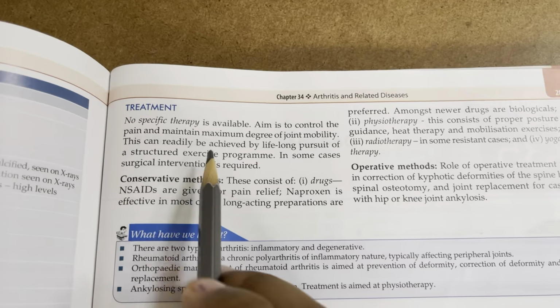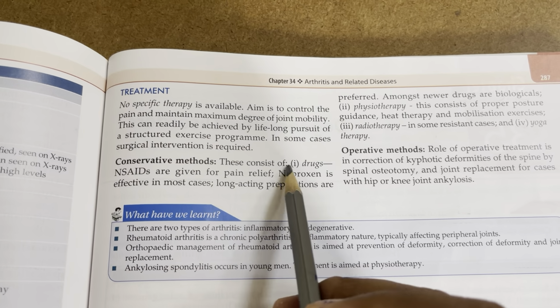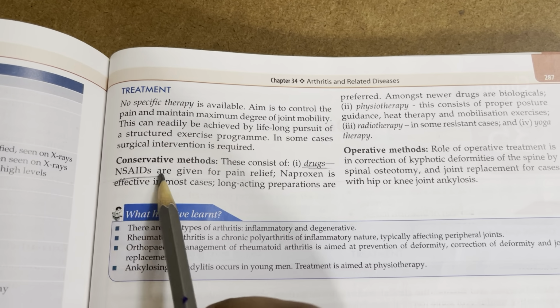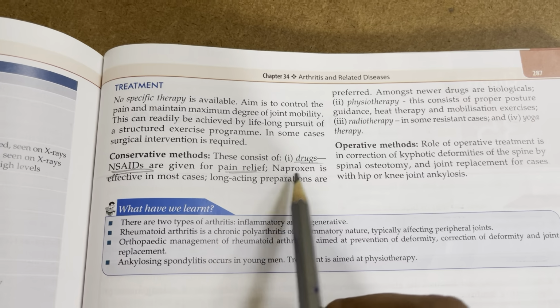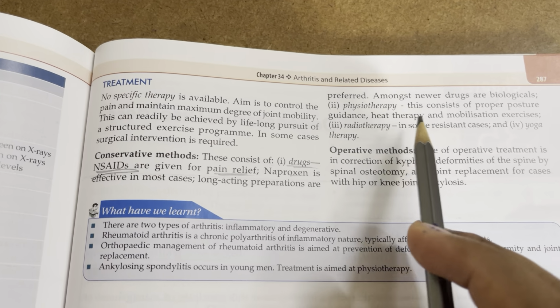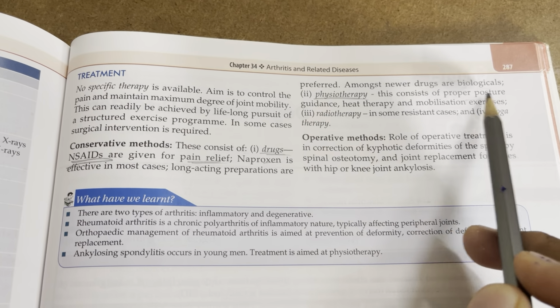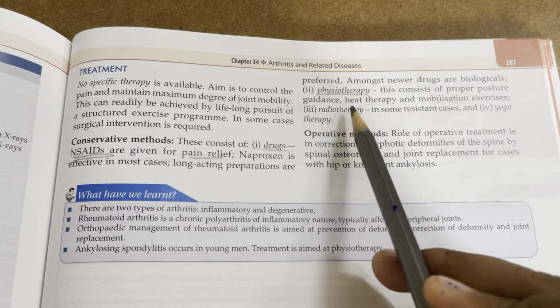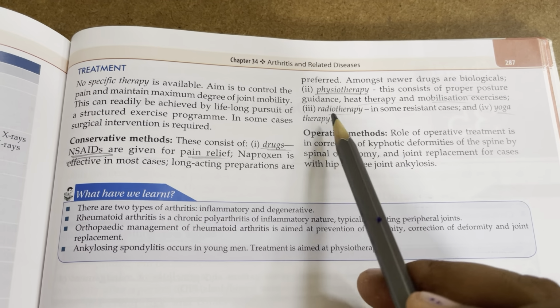And treatment: no specific therapy is available. Conservatively, you can use drugs such as NSAIDs for pain relief. Naproxen is effective in most cases. And physiotherapy, again, proper posture guidance, heat therapy, mobilization, etc. Radiotherapy in resistant cases, and yoga therapy.